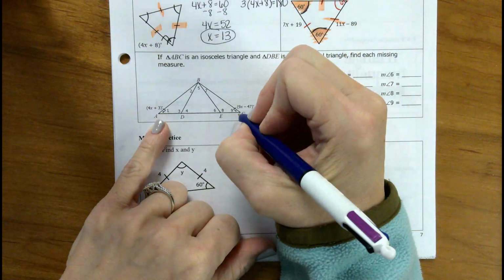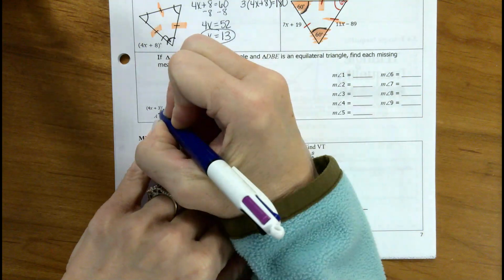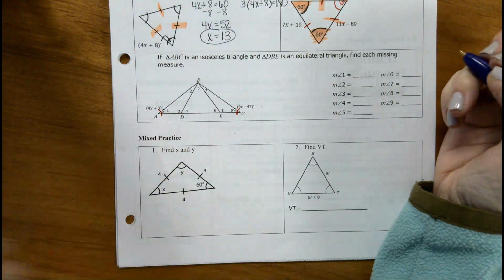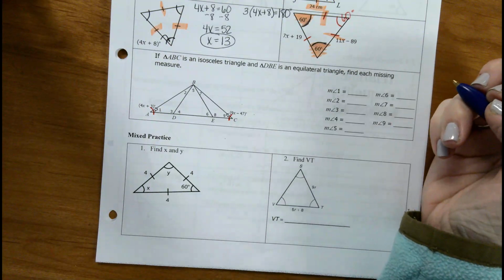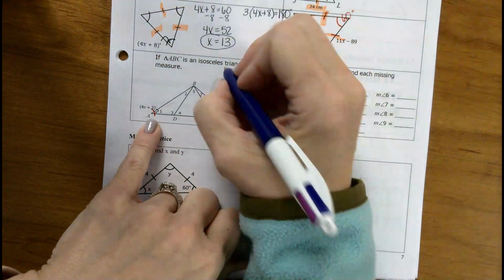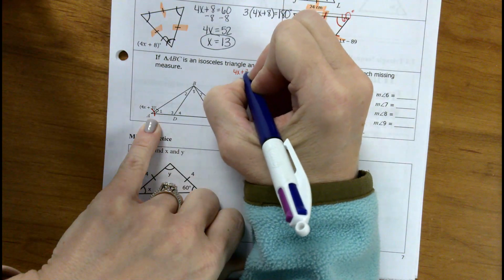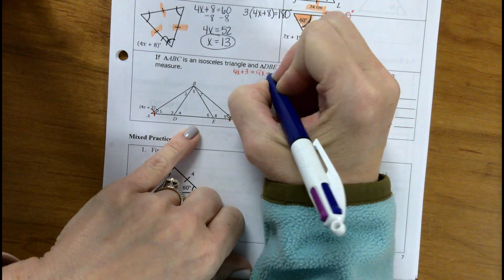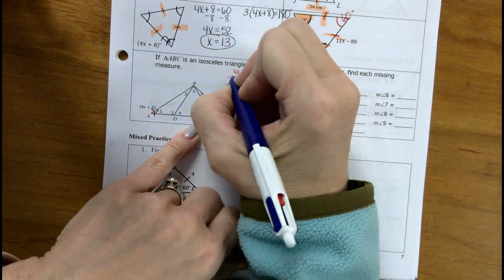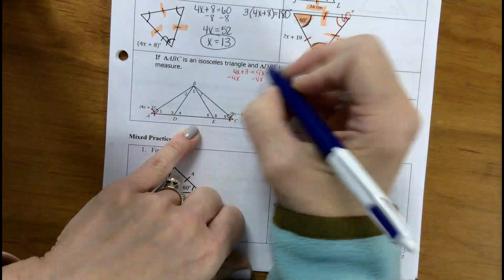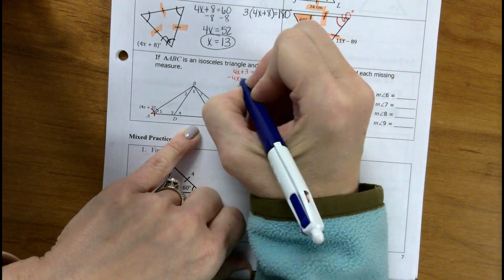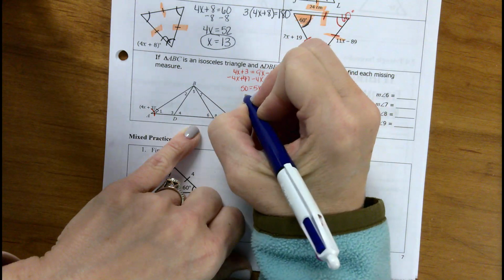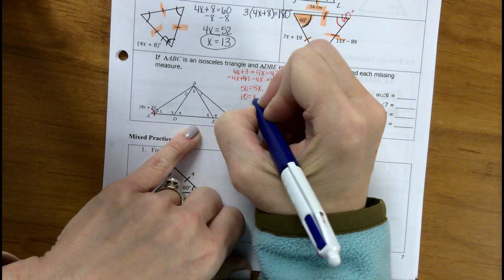Okay, this and this are congruent, yeah? Okay, so what can you do first? That equals that. Okay, so 4x plus 3 equals 9x minus 47. We subtract our 4x from both sides. We add 47 to both sides. So we get 50 is equal to 5x. So x is equal to 10.